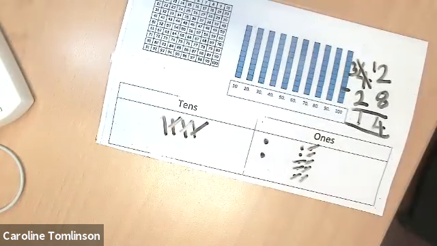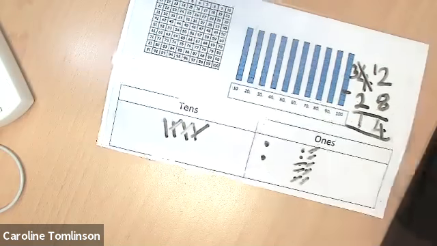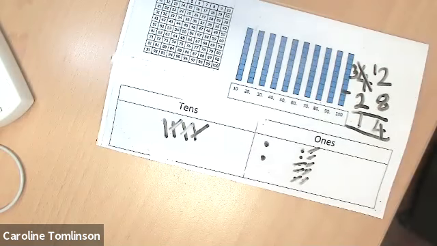So both of those methods will help your child's understanding of subtraction. But please, if they're getting bored with that method, if they want to use something different, if they want to practice this method, please do give them those experiences.